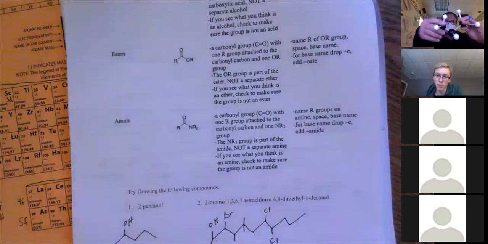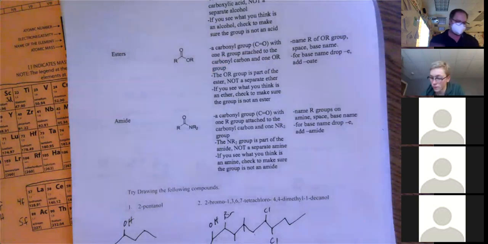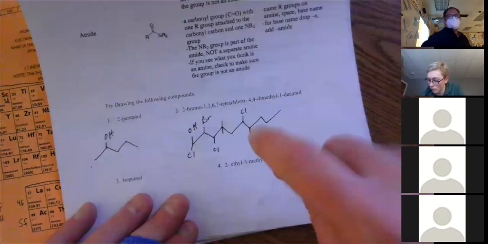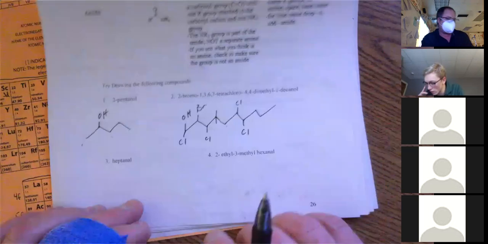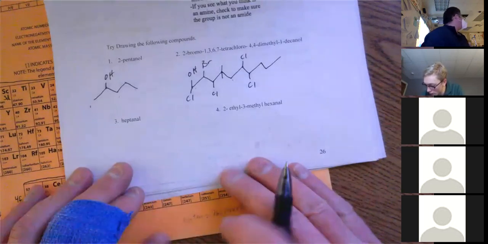If we take a look, remember, if everything's single bonds, everything can sit there and rotate freely. Only when you have the double bond is stuff stuck. So we would not even bother with cis and trans on these type of things because they don't have double bonds.